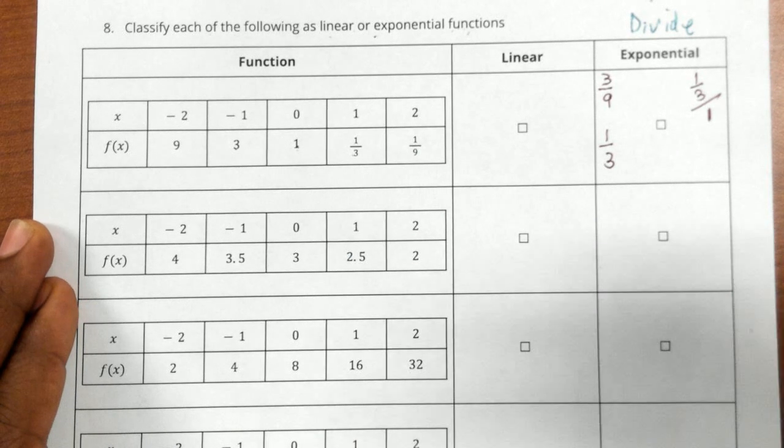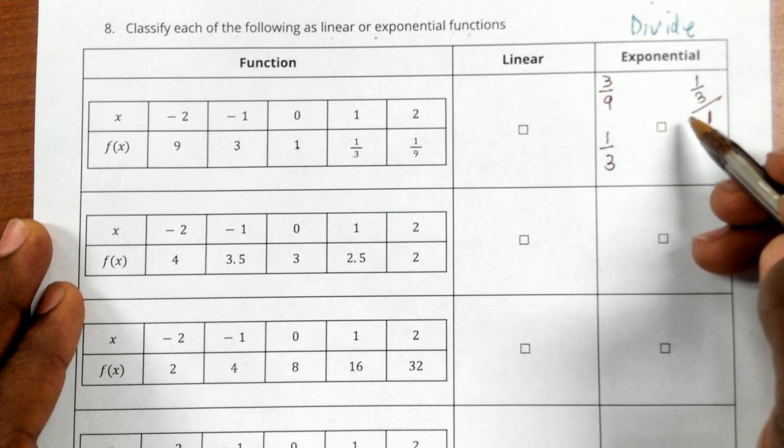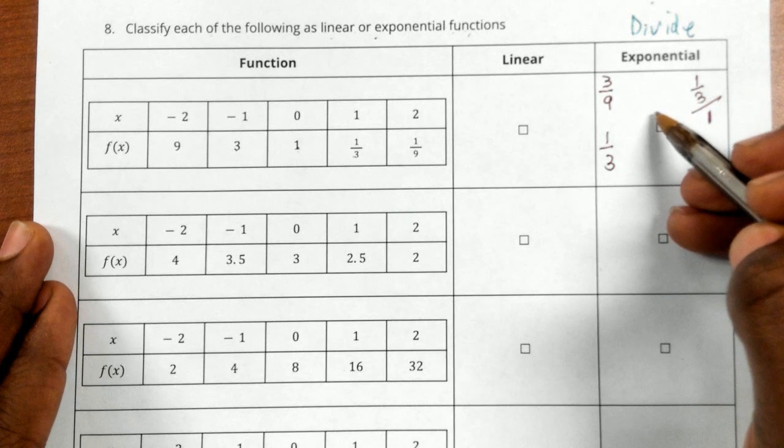If you get the same number every single time when you divide, then it's exponential. If you don't get the same number, it's not exponential.